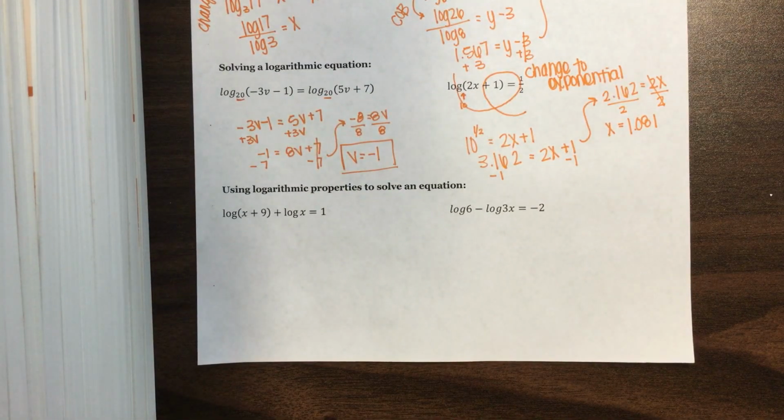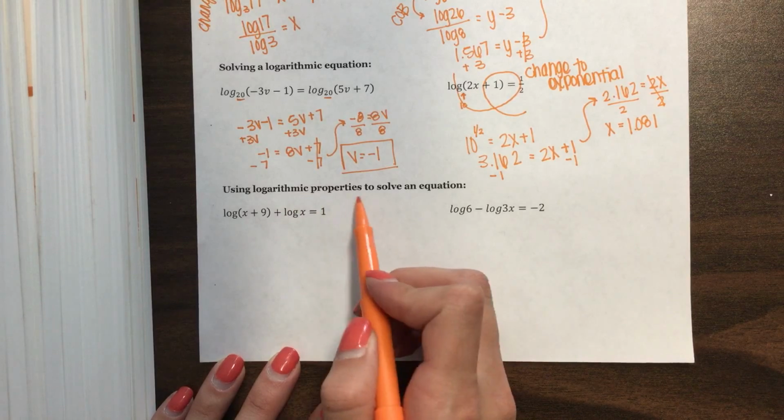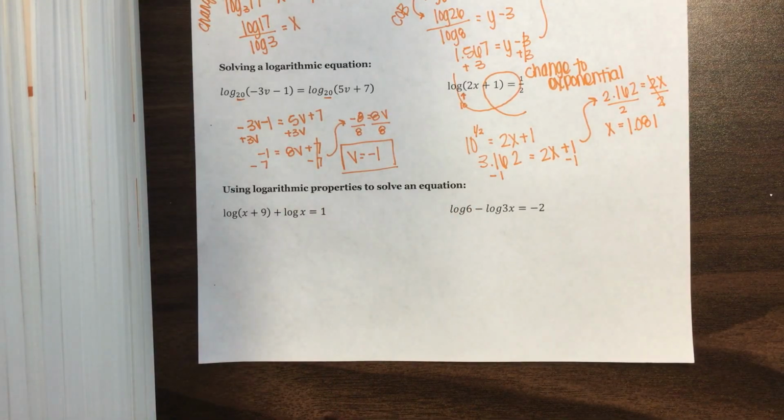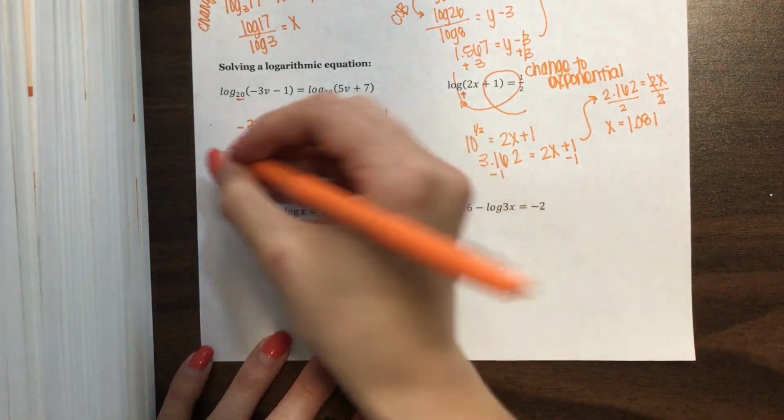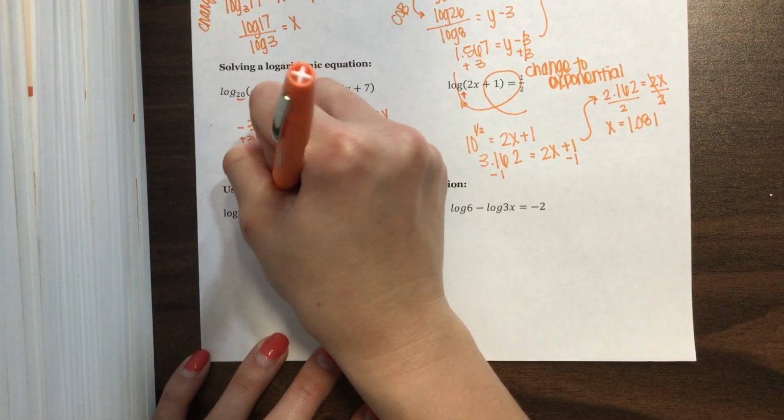So let's do this last one. So we're using logarithmic properties to solve an equation. So first, this is a plus right there, which means this is the product property.